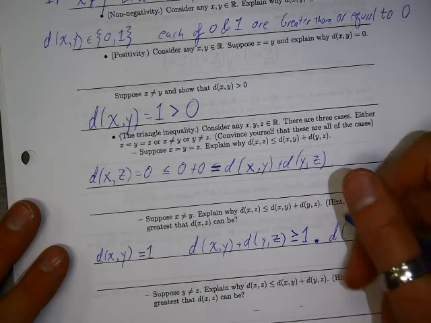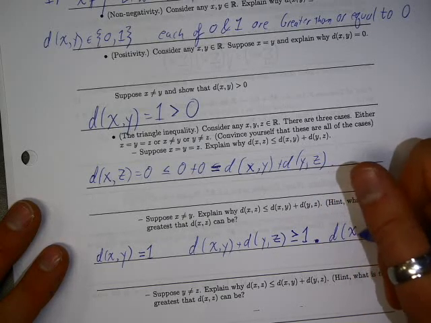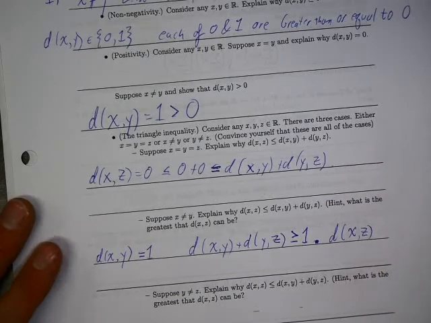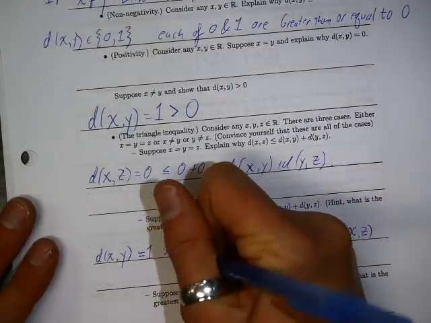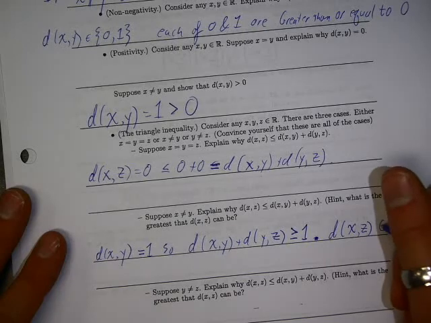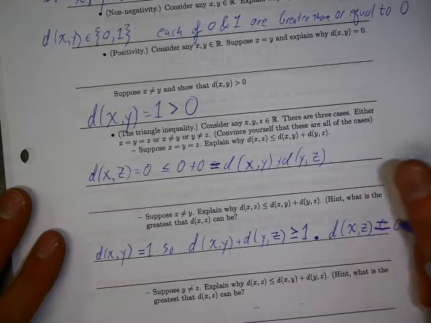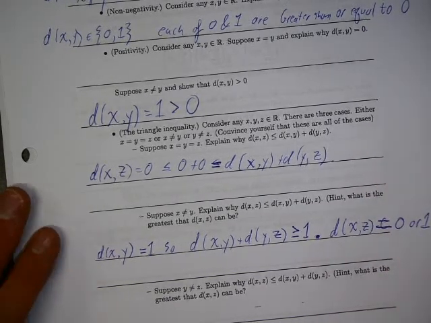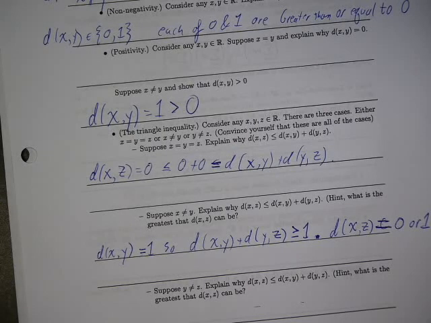Now, on the other hand, let's look at the other side, the distance from x to z. What values could that possibly be? 0 or 1. So, either way, do we get the inequality we need?